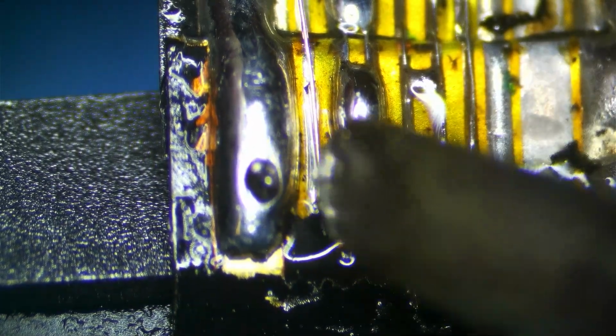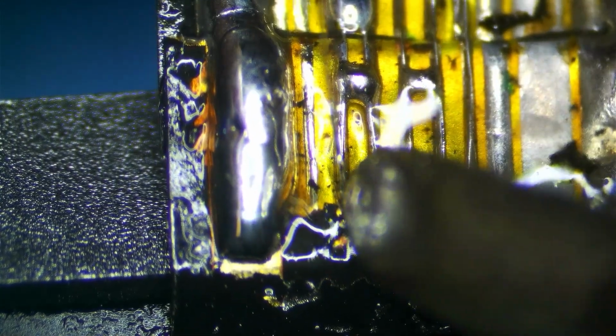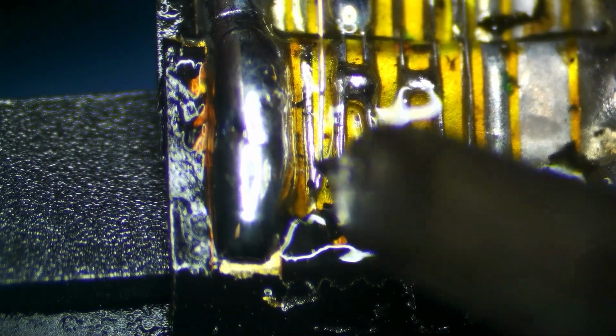Now this one's going to be a little bit trickier because I have to work within this tiny space. Come on, go where I want you to go. I'm going to switch to a smaller tip just because that small thin space is going to be pretty hard to work in with my BC50.